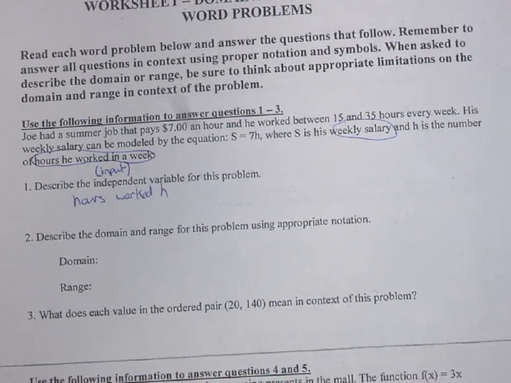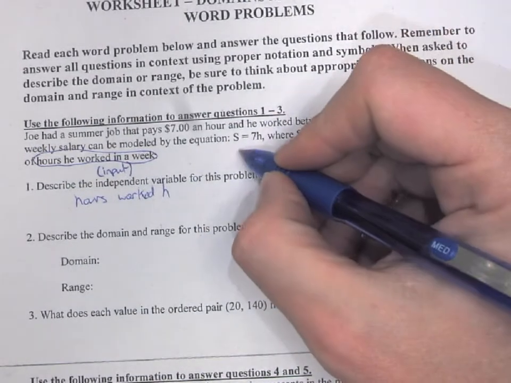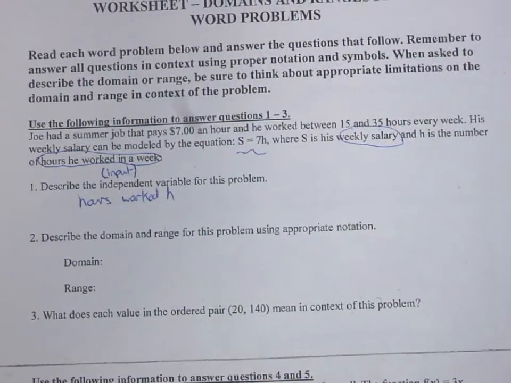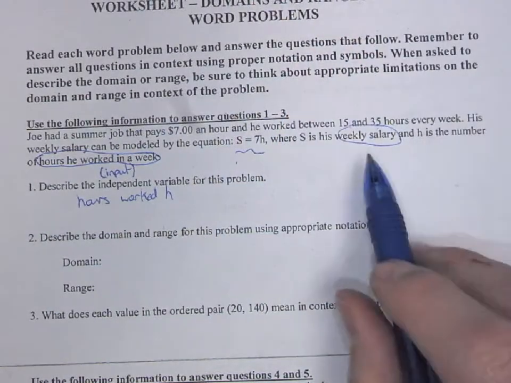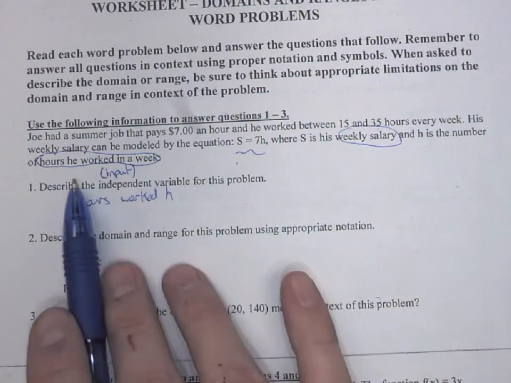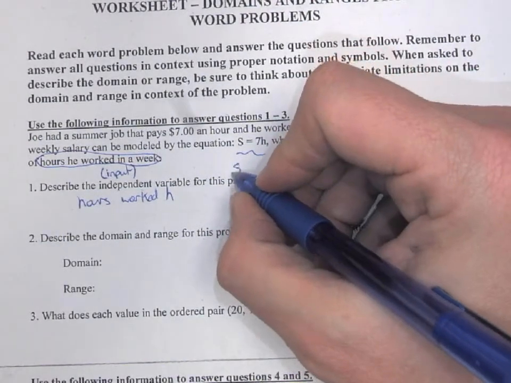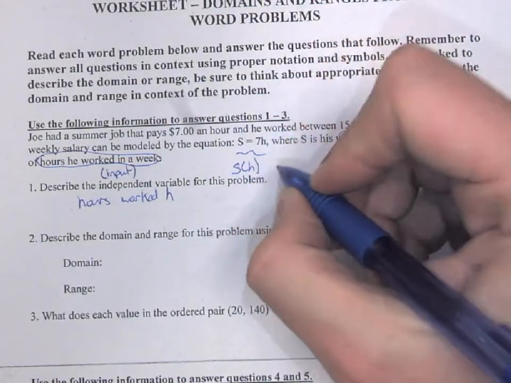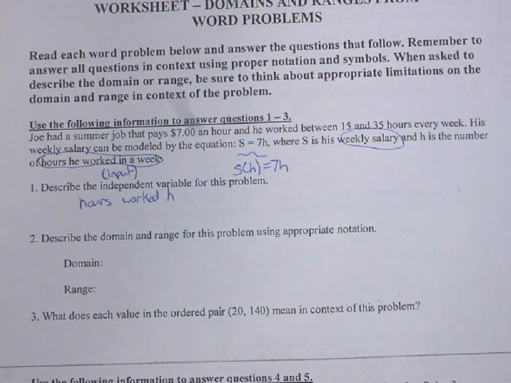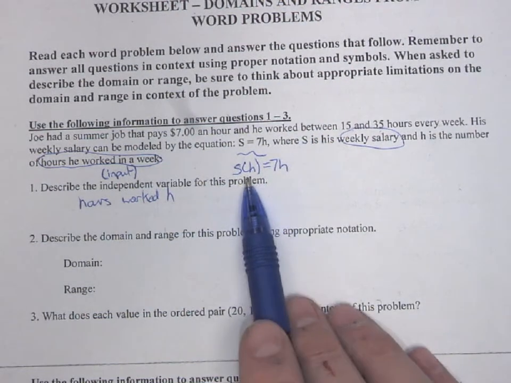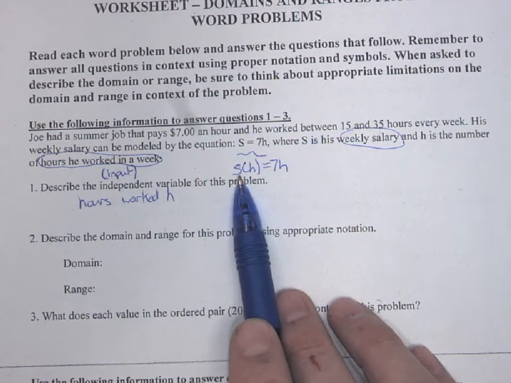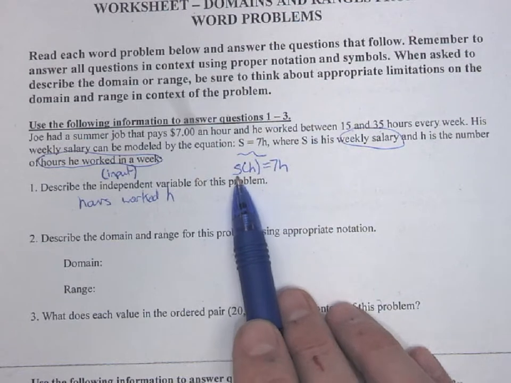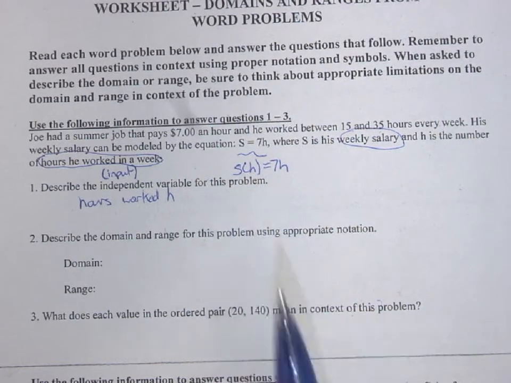The other thing we might want to do is take this equation here and write it in function notation. So since weekly salary depends on hours worked, that means salary is a function of hours. And so this is how this equation would look in function notation. It's the same kind of thing, only I have this H next to the S to say that salary will depend on hours.